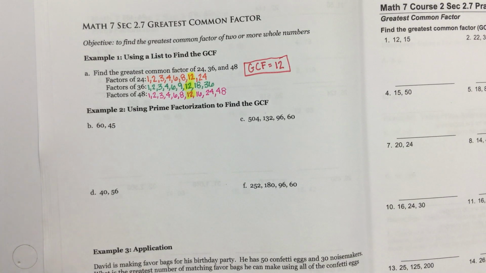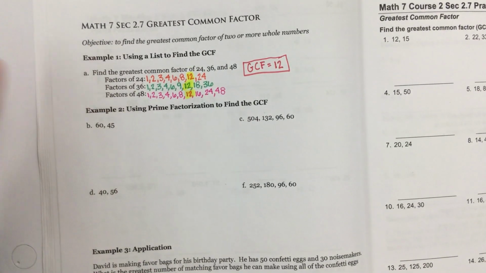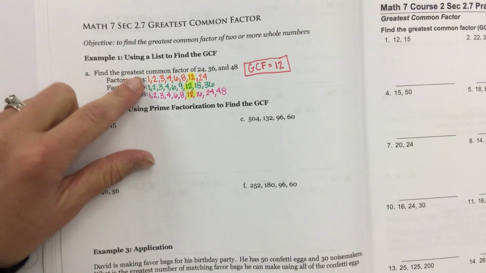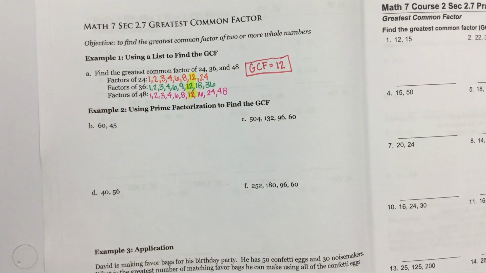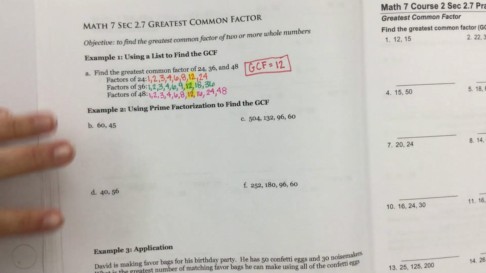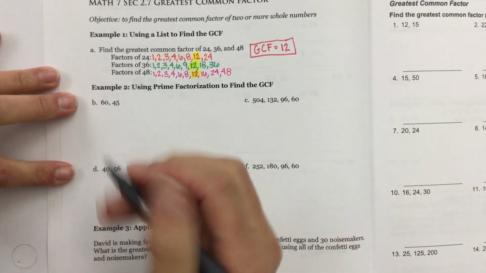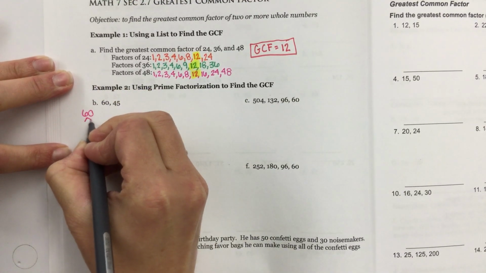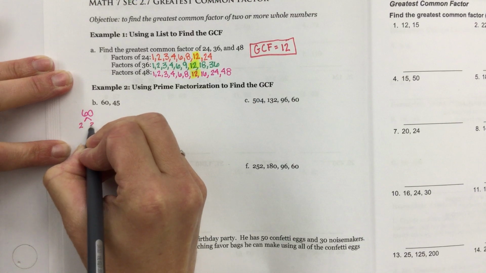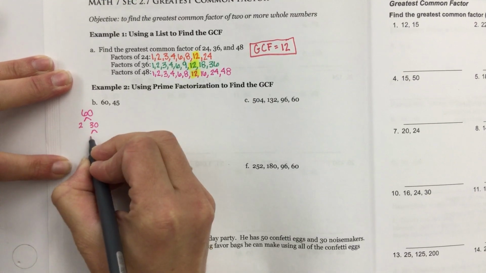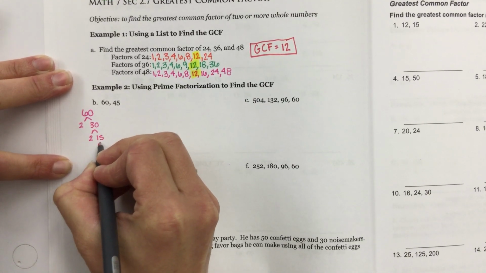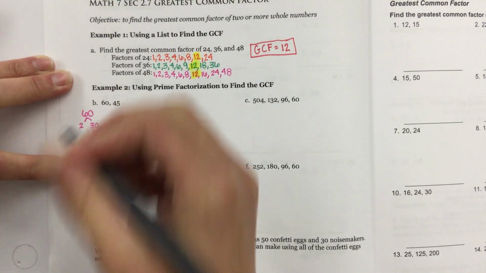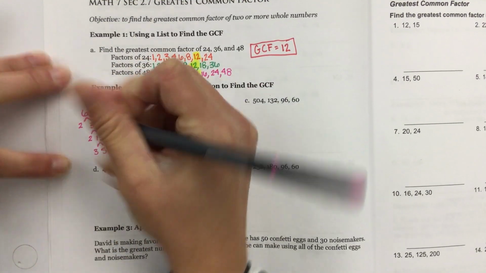Now it's good with factors that are small or medium sized, and that you can think of all the factors, but you're going to encounter numbers that are not that nice. So we're going to use prime factorization, which you just did in 2.6. When you do that, you need to factor both numbers just like we were doing before. So for example, 2 and 30, 2 and 15, 3 and 5. So that's one of them.